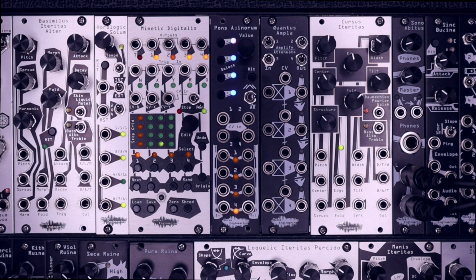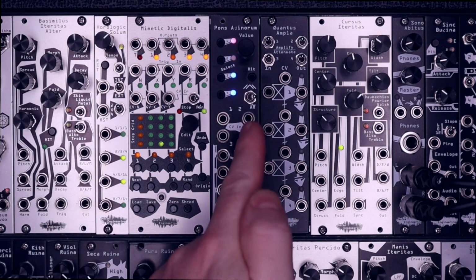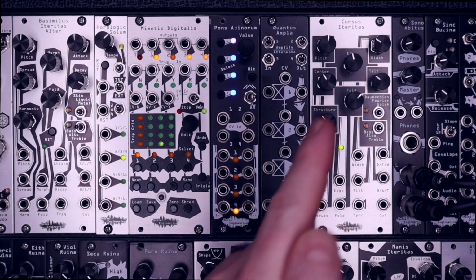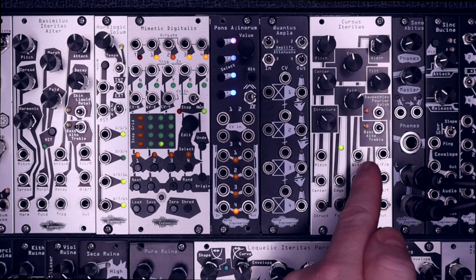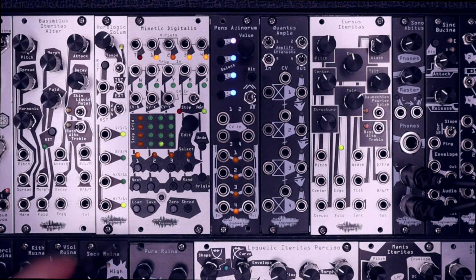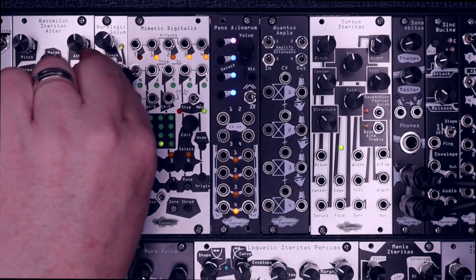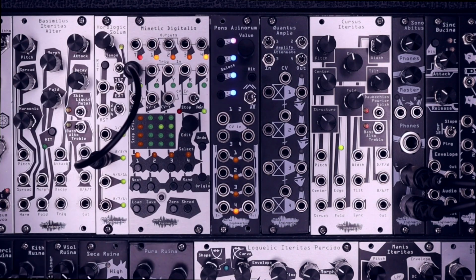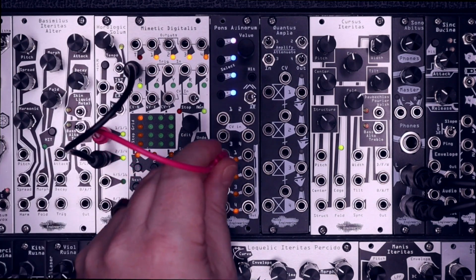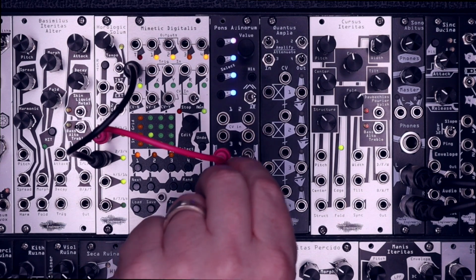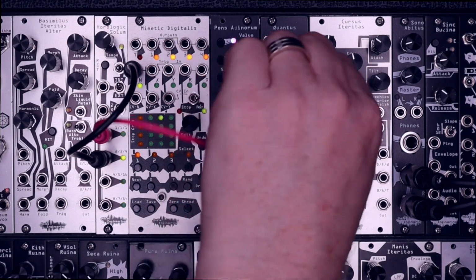For this patch, you'll need a clock divider with multiple outputs, an envelope generator, a VCA, the MD, and an oscillator. First, patch a slower clock to the Mimetic Digitalis. Then, patch a faster clock to the envelope generator. Then out to the CV input on your VCA.